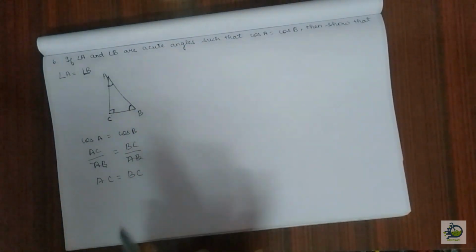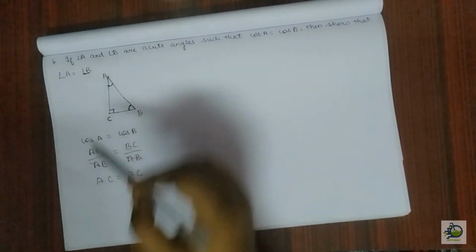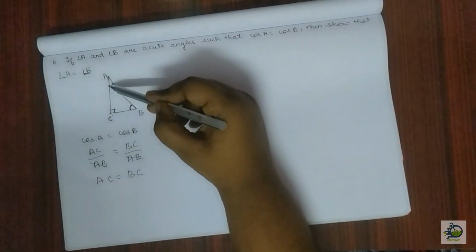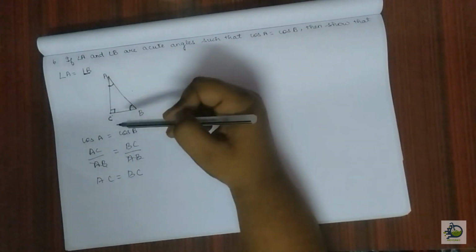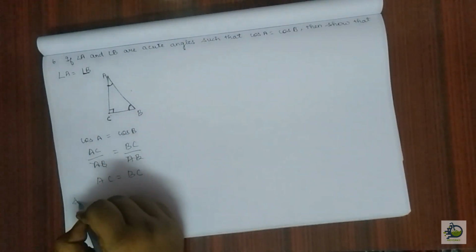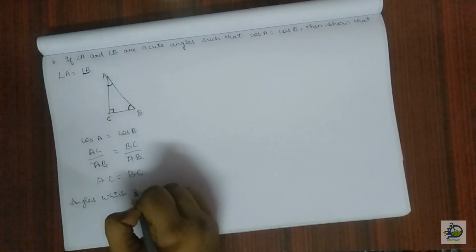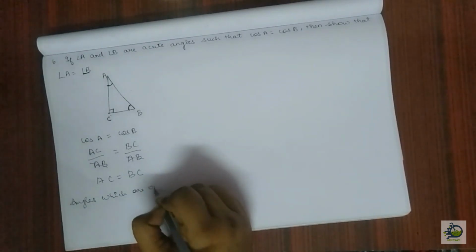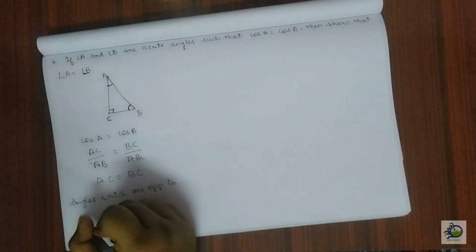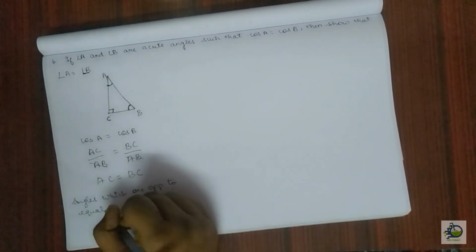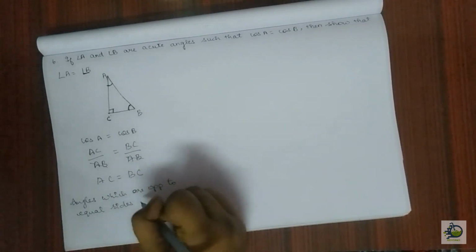A theorem is there which states that angles which are opposite to equal sides are equal.